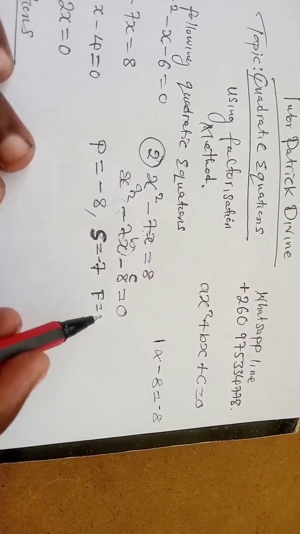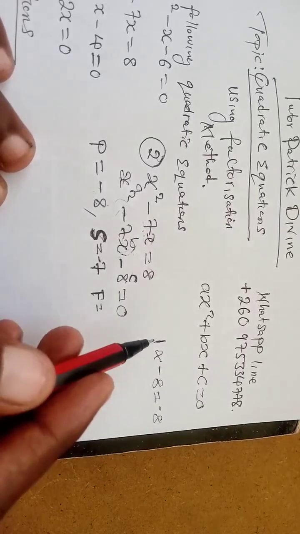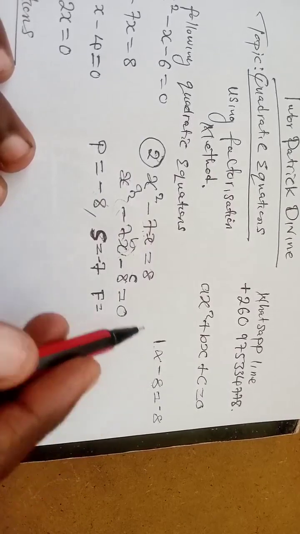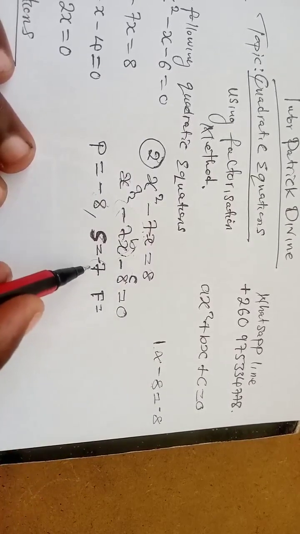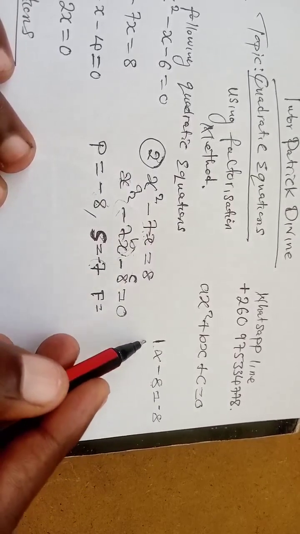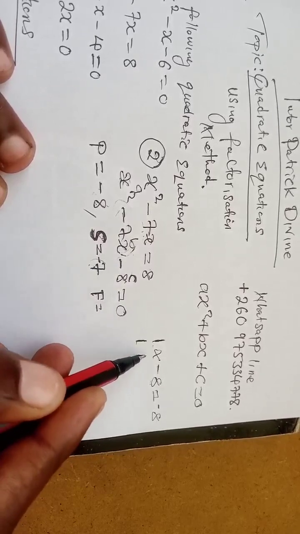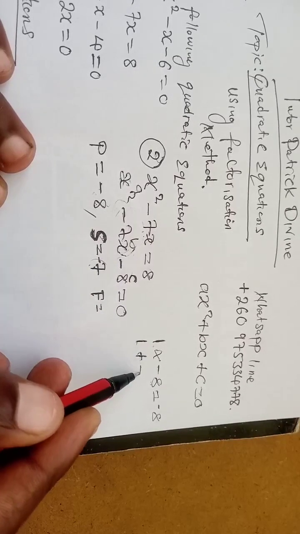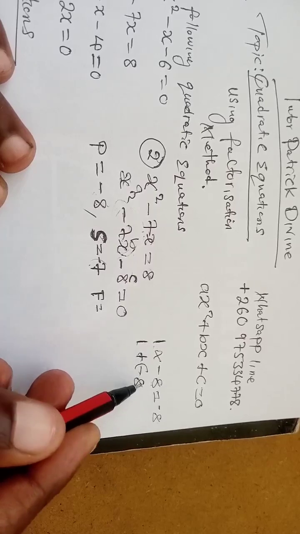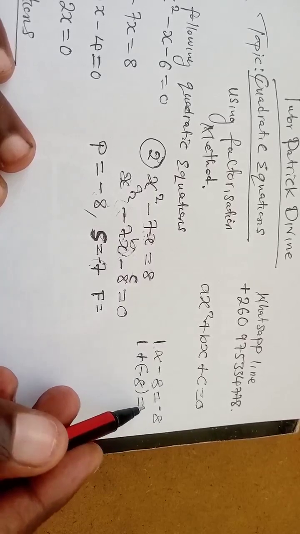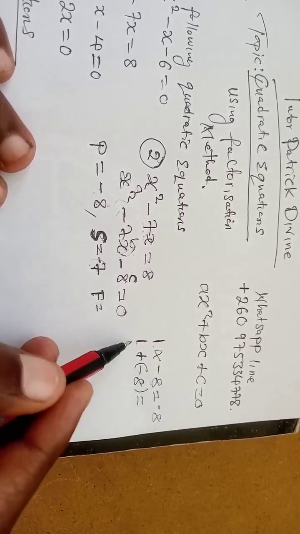Okay, so it gave us negative 8. So what will happen if we add these numbers? Are they going to give us negative 7 as the sum? So let's try 1 plus negative 8. Is it going to give us negative 7?